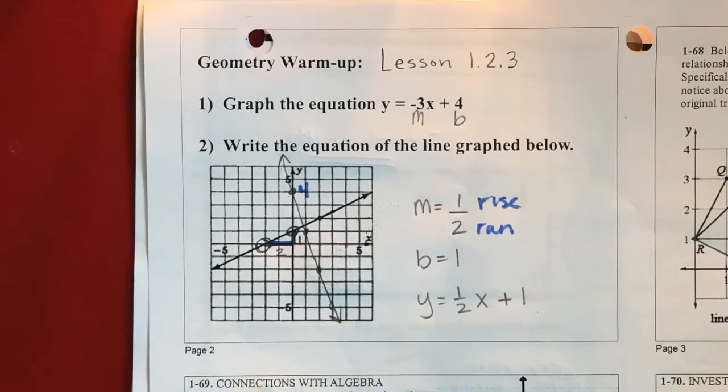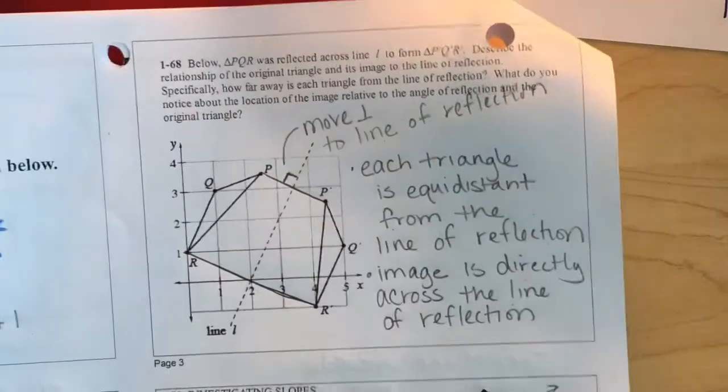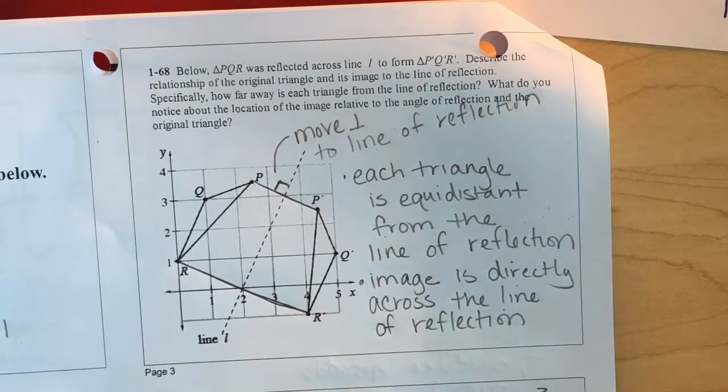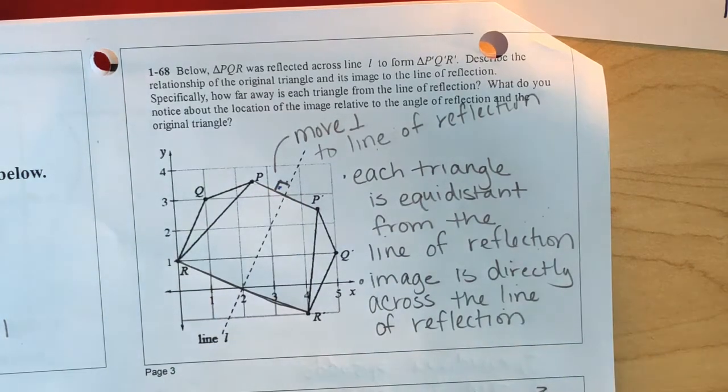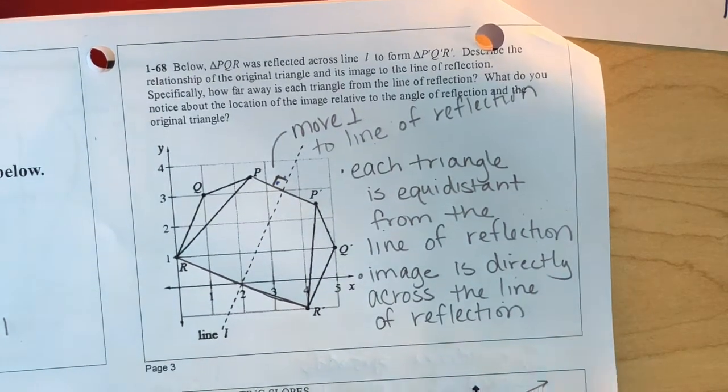On 1-68, you were supposed to just make some observations here. So hopefully you came up with each triangle is equidistant from the line of reflection and its image is directly across from the line of reflection. It's not tilted up, it's not tilted down. And a lot of students kind of connect that you're moving in a manner that is perpendicular to the line of reflection. And you might have noticed that in class earlier in the week or last week.